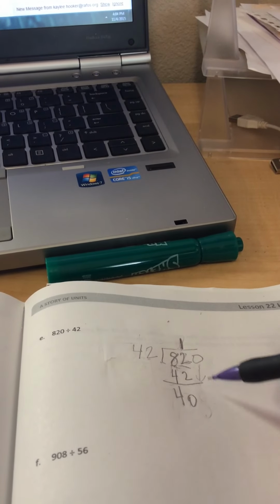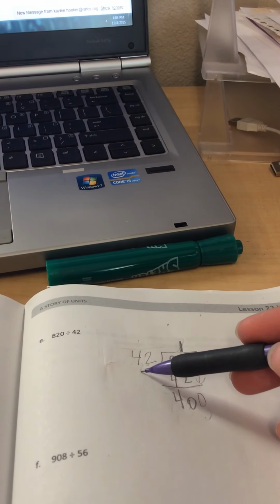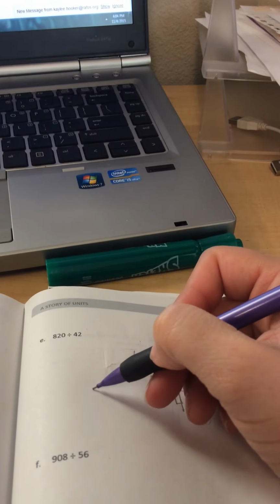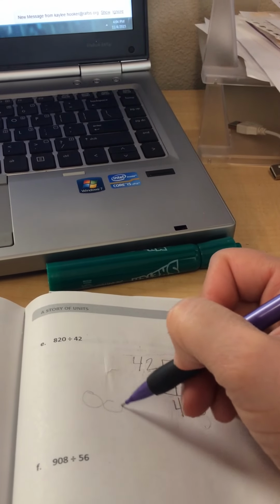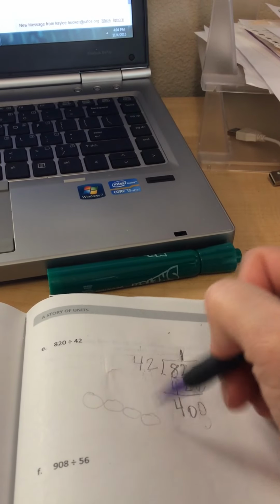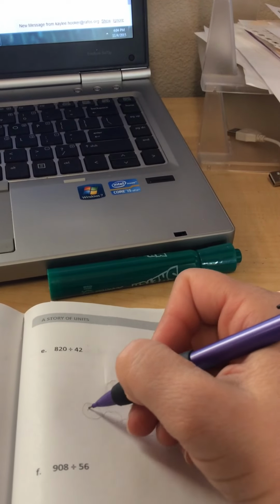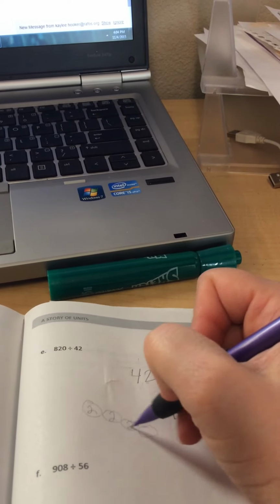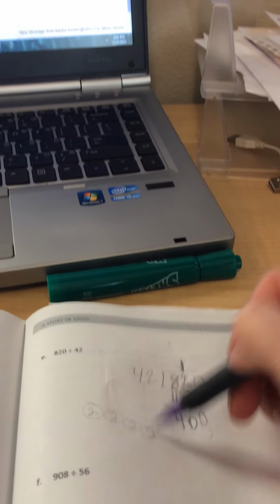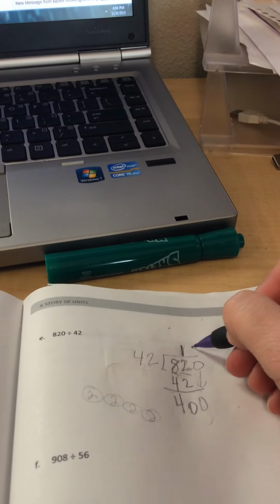Now I bring down my 0. Now I need to figure out how many times 42 can go into 100. Now I know that for every 100, I have 4 hundreds here. One of these each represents 100. I know 40 can go into 100 2 times. So 2, 2, 2, and 2. So that's a total of 20, 40, 60, 80. But I also know that I'm going to have extra, so I'm going to go ahead and just try 9.